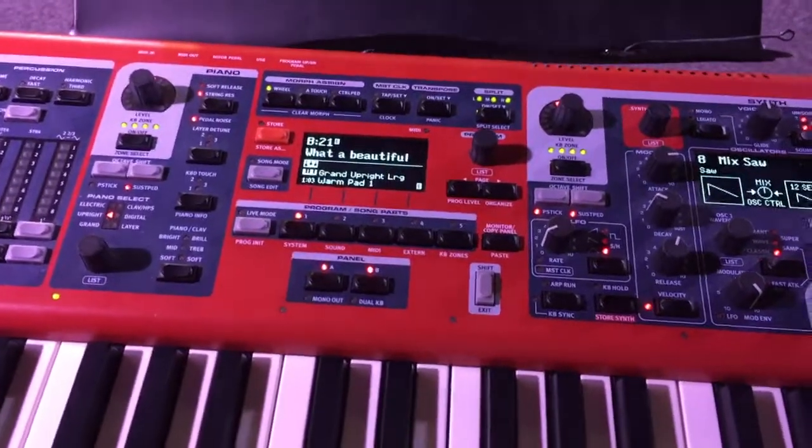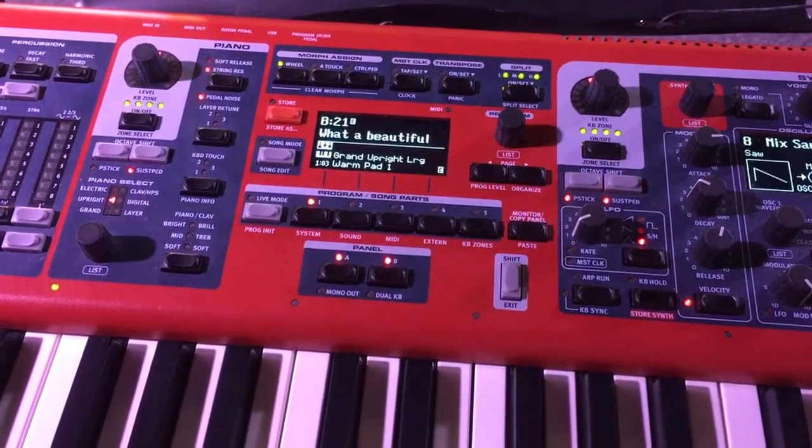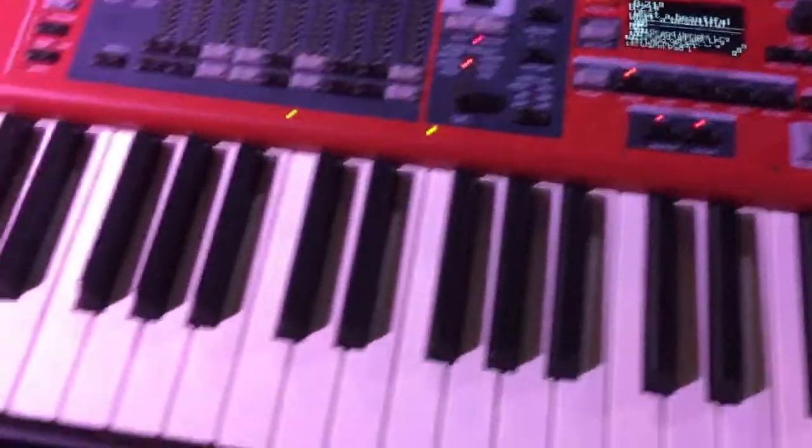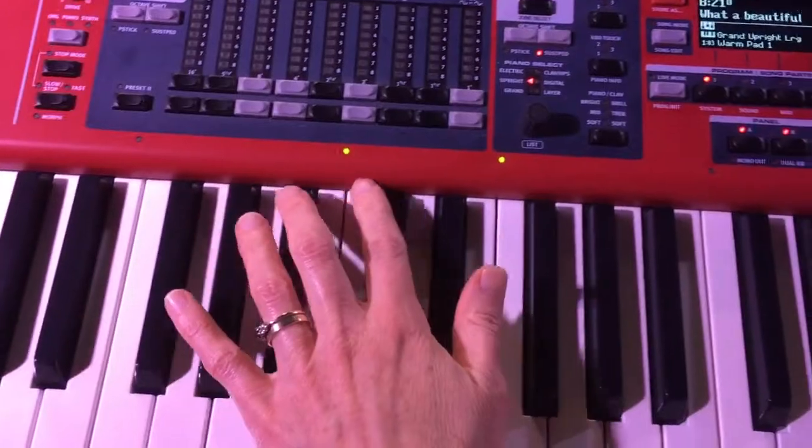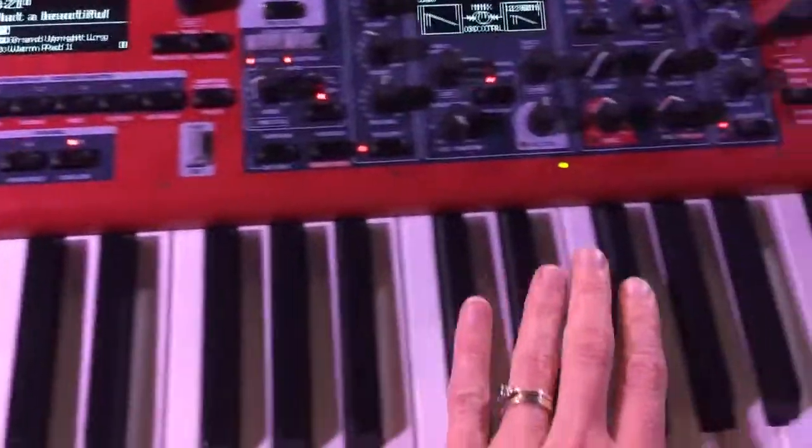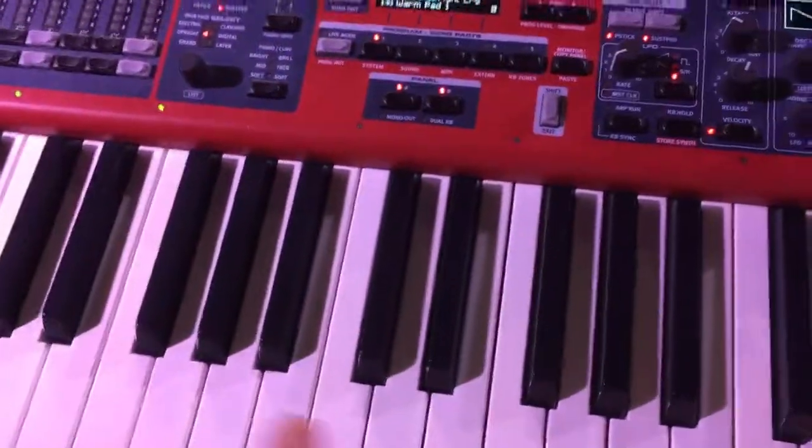Okay, so now I want to talk about split points on the keyboard. You can see on this keyboard there's quite a few lights along here showing that the keyboard is split, which means that you can have different instruments on different zones of the keyboard.